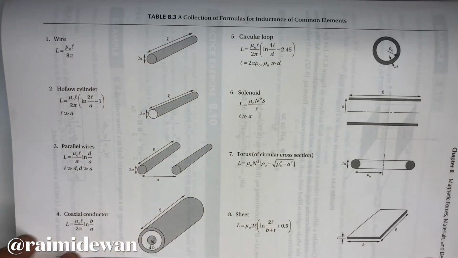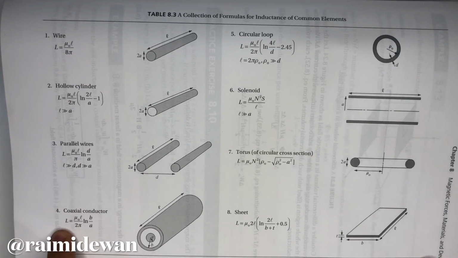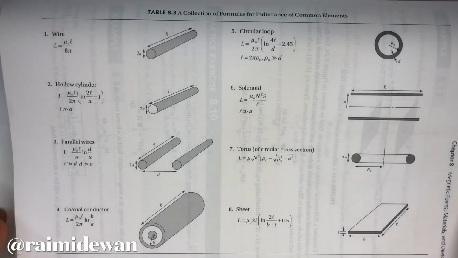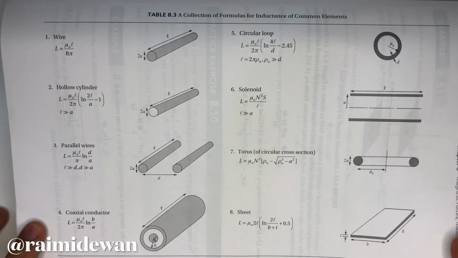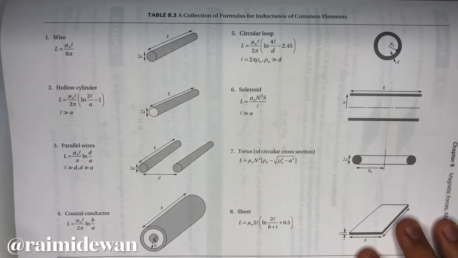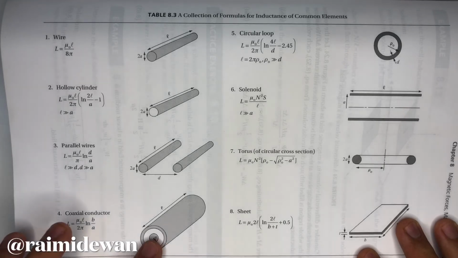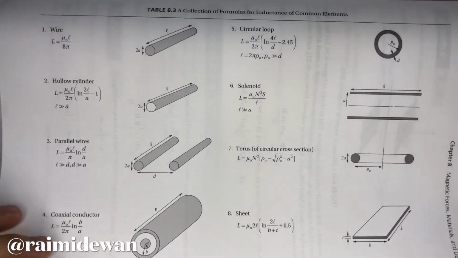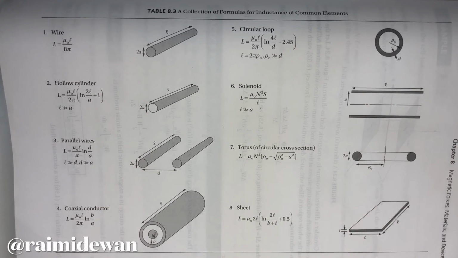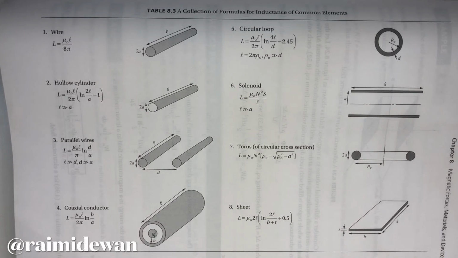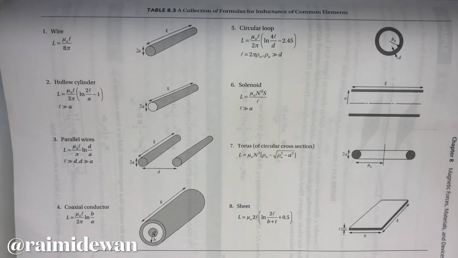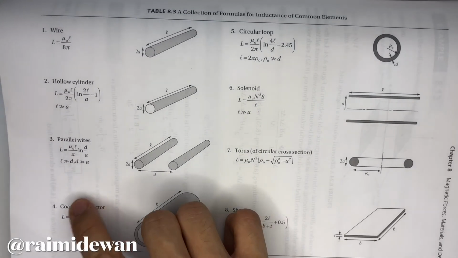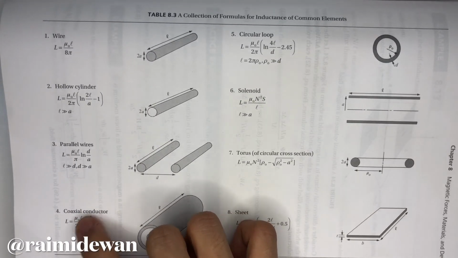Then in the coaxial conductor, you have mu naught L over 2 pi, ln B over A. If you do the exercise and solve half of Li square, you will end up with this ln B over A. Hopefully we will cover that, or otherwise I will share the video by the lecturers where they solve one of the exercises and produce this ln B over A.